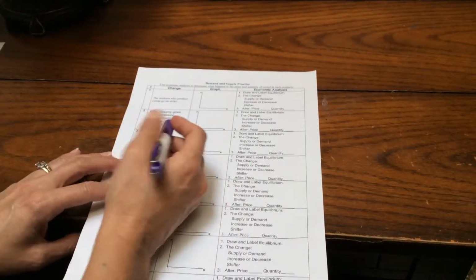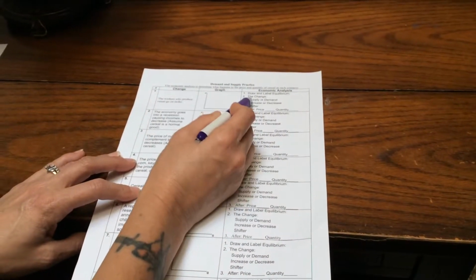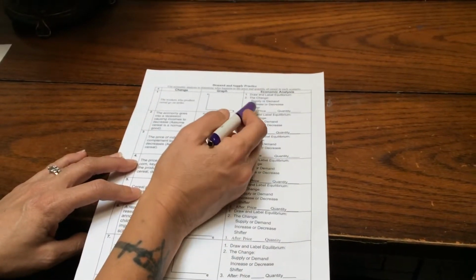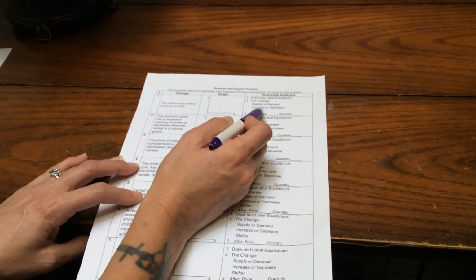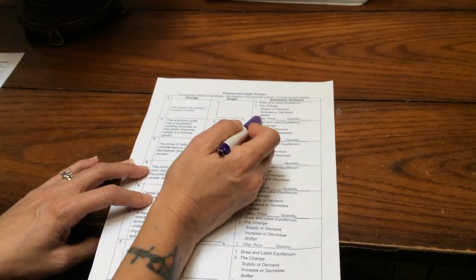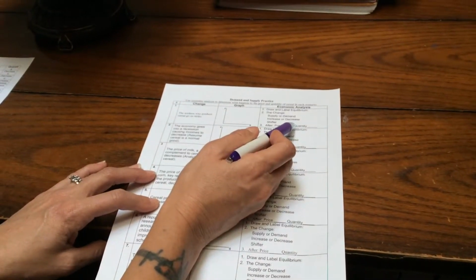First, you'll need to determine, is the scenario talking about the supply of the product or the demand for it? Does it increase or decrease the supply? What's the shifter? And after this event, is price going to go up or down? And is quantity going to go up or down?